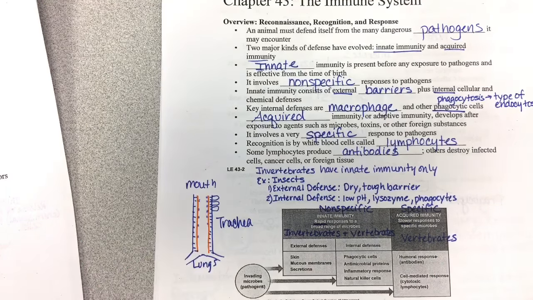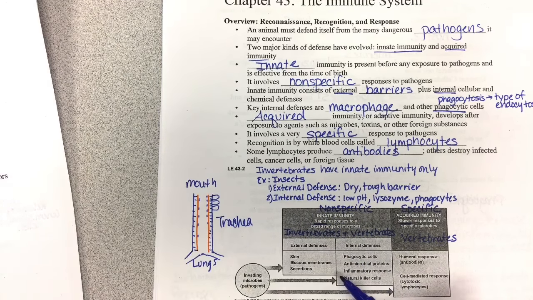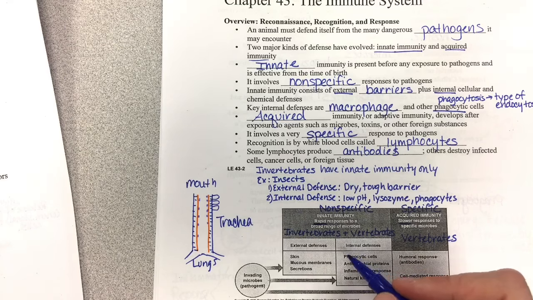And so that's a big difference in looking at the types of organisms. So we just looked at innate immunity in the insects here. We've already talked about these. Let's talk about these with humans.